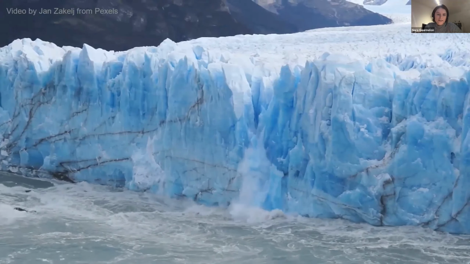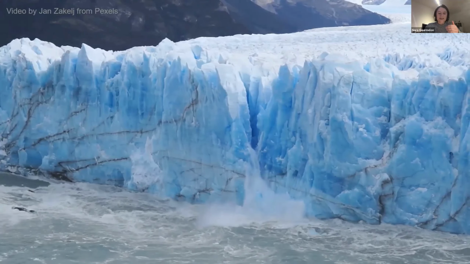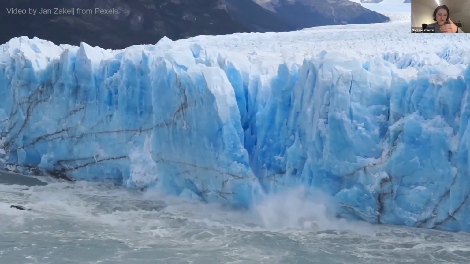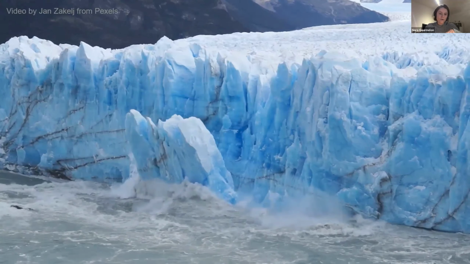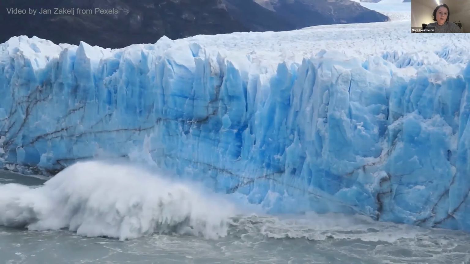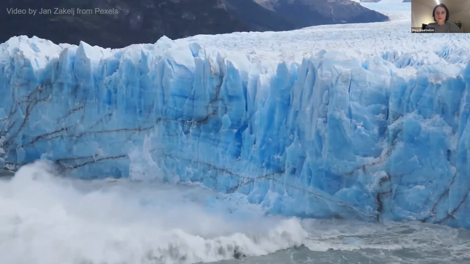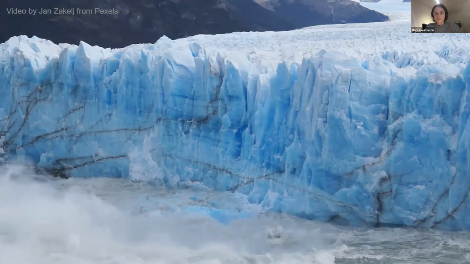The calving front of a glacier is the edge where the glacier ends and faces the ocean, where icebergs break off, and this iceberg breaking off is called calving. Therefore, the name calving front.